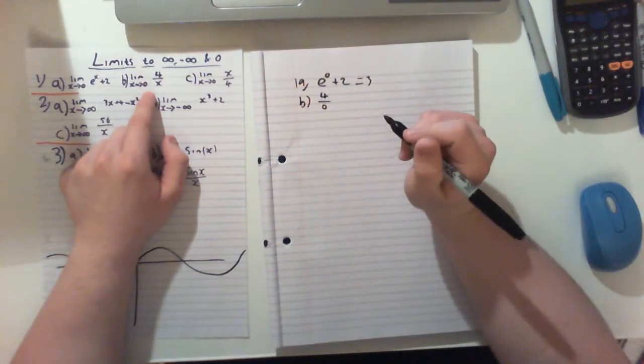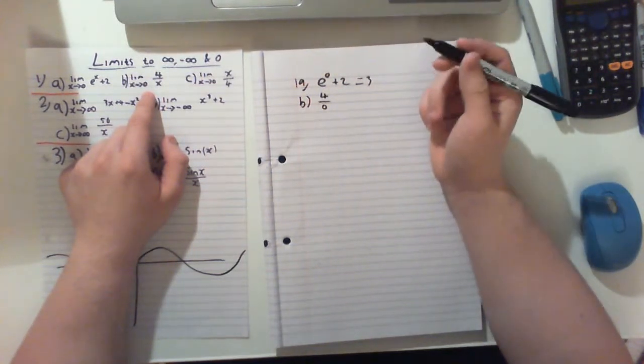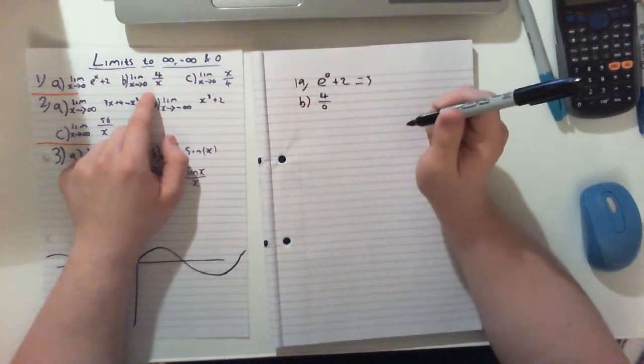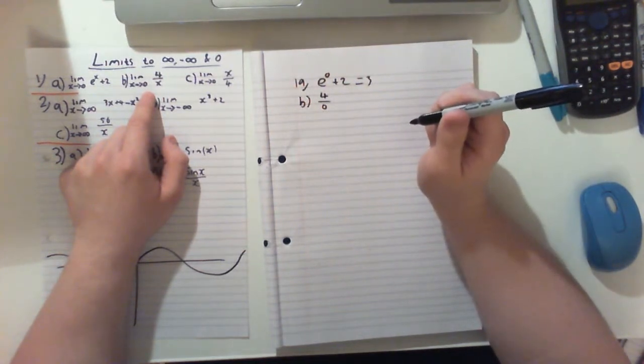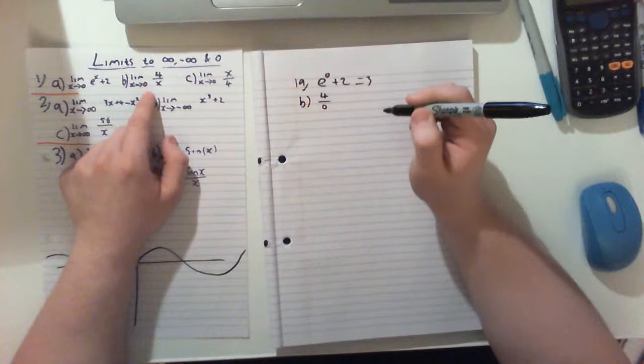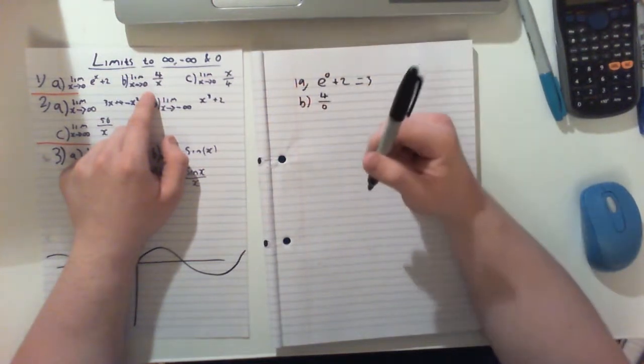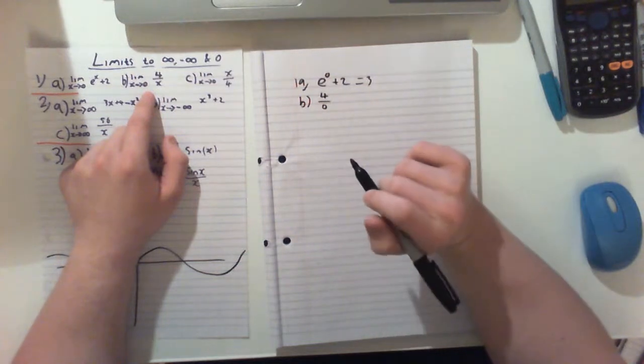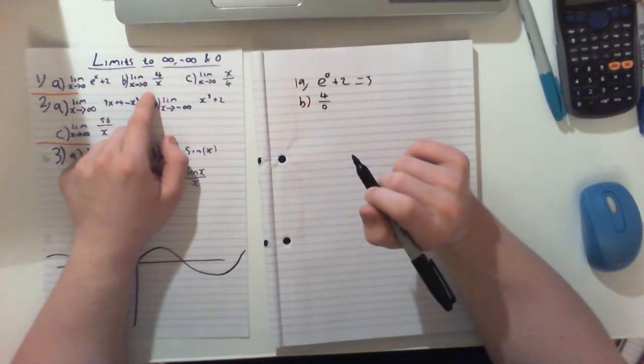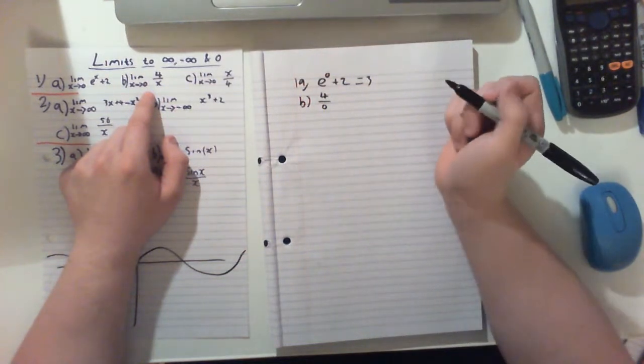Also, what we need to consider is if we approach 0 from strictly the plus side, all of our values as we're coming up to 0 are going to be giving us a positive answer, taking us to positive infinity. But if we approach 0 from the negative side, it's all going to be giving us a negative answer, taking us to negative infinity.